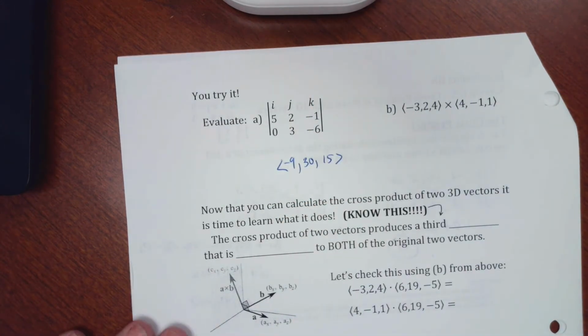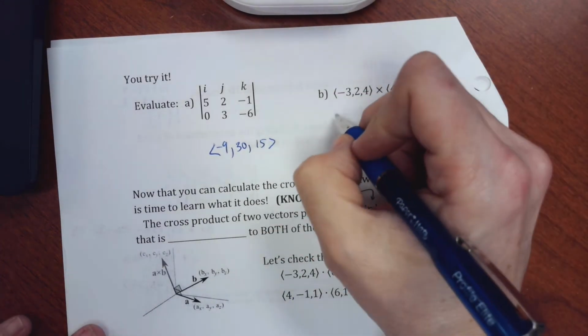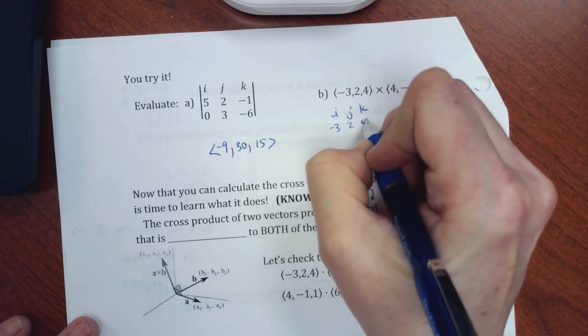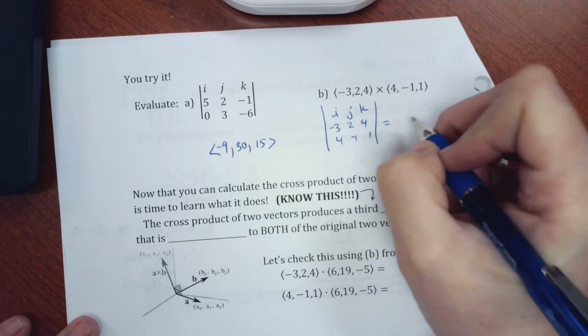Okay. All right. Negative 3, 2, 4, cross with that. So I'm going to go ahead and set it up. I, J, K. Negative 3, 2, 4 is first. 4, negative 1, 1 is next. All right, so do my cross product.